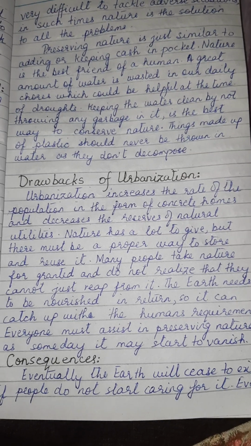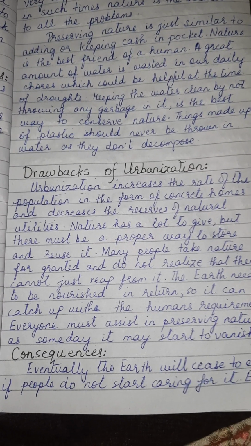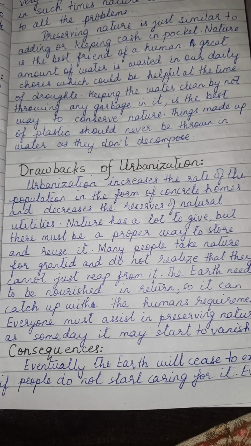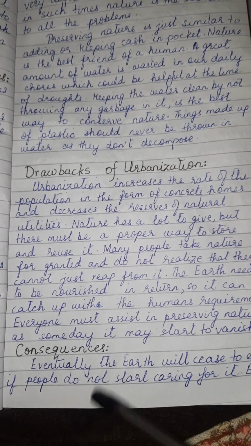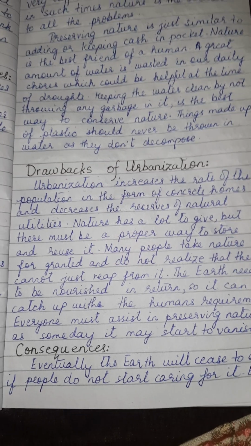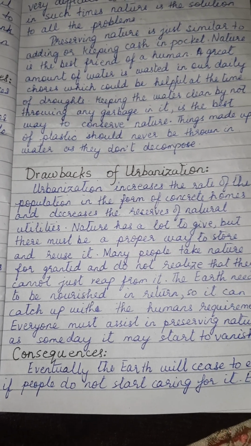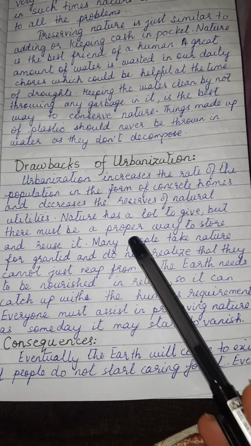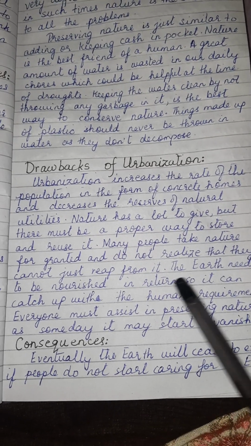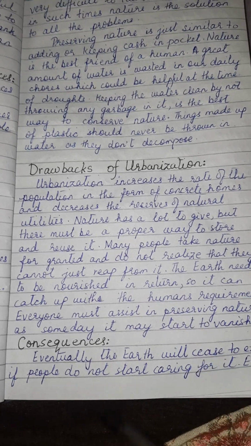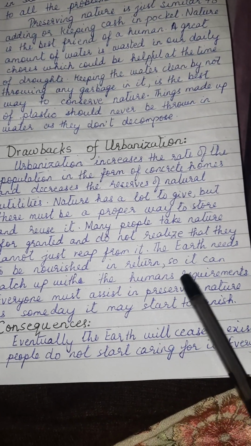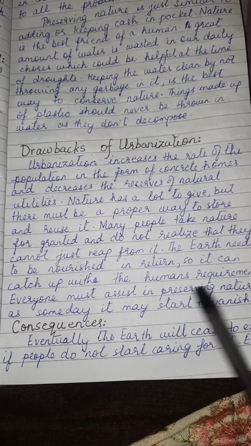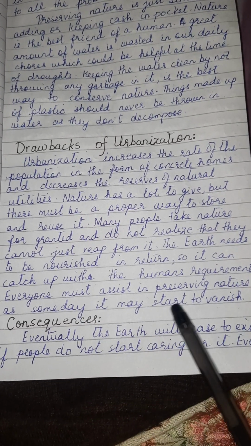Urbanization increases the rate of the population in the form of concrete homes and decreases the reserves of natural utilities. Nature has a lot to give, but there must be a proper way to store and reuse it. Many people take nature for granted and do not realize that they cannot just reap from it. The earth needs to be nourished in return so it can catch up with the human's requirements. Everyone must assist in preserving nature as someday it may start to vanish.